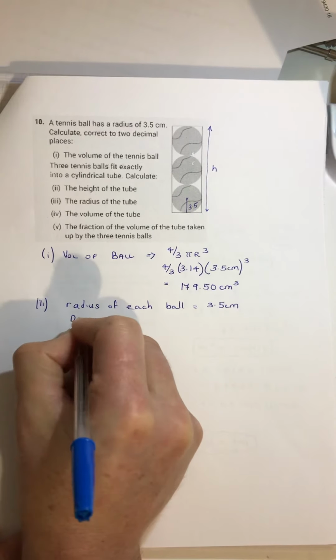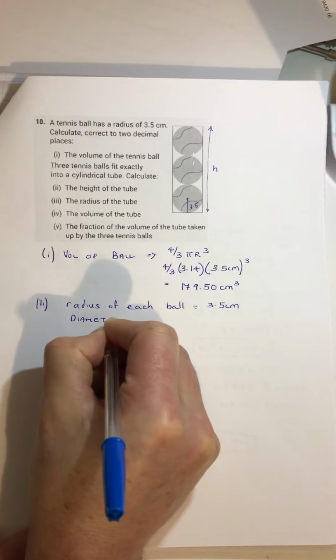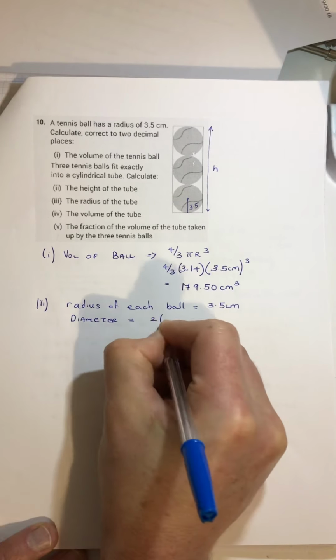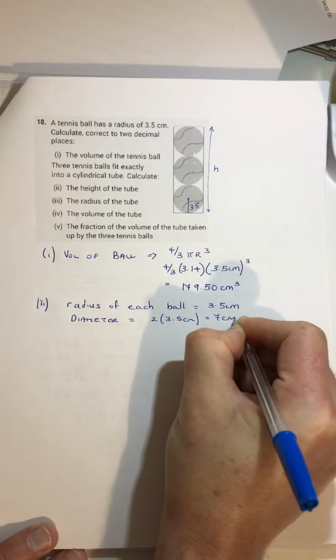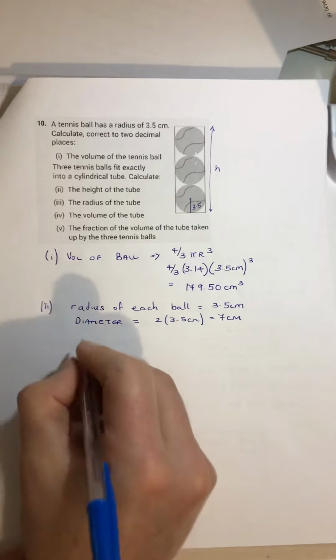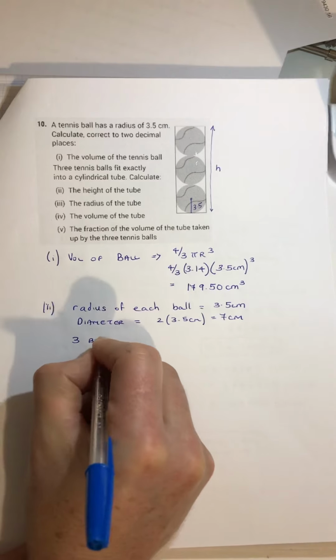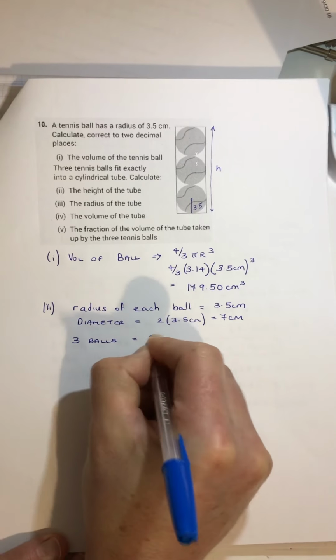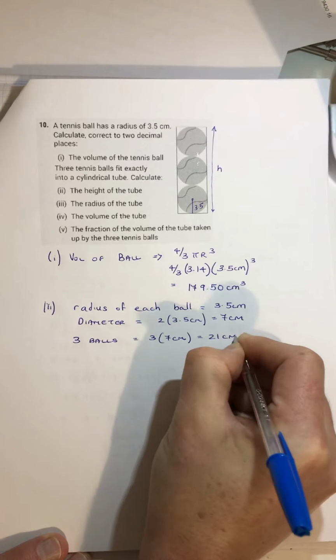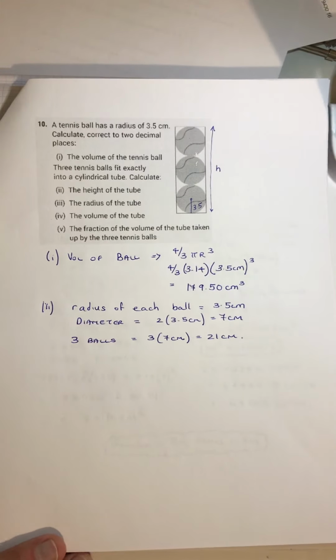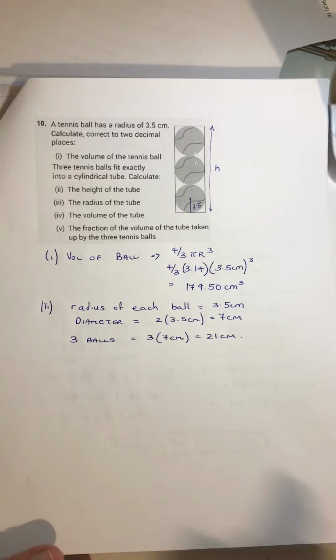So the diameter will be equal to 2 times 3.5, which is 7 centimeters. And we're going to stack 3 balls, which will be 3 times 7 centimeters, which will be 21 centimeters. Okay. Part 3.